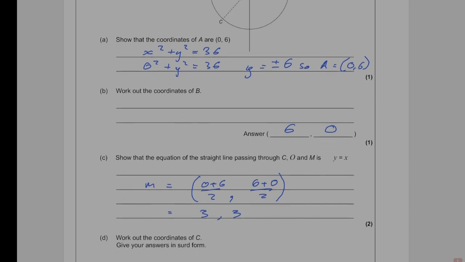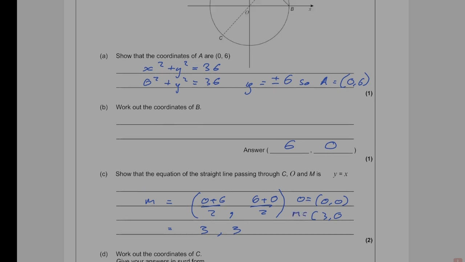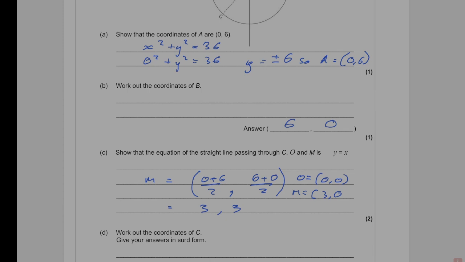Show that the equation of the line goes through 0. So we've got two coordinates on there. We've got 0, comma 0, and we've got 3, comma 3 now. So that's the origin, and that's the midpoint. Quite clearly that's the line y equals x. Do I think that's enough? Strictly speaking, no.